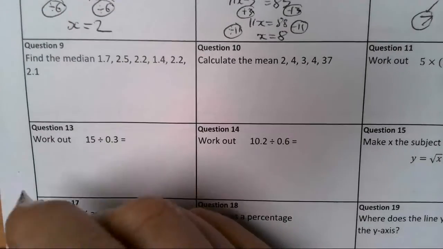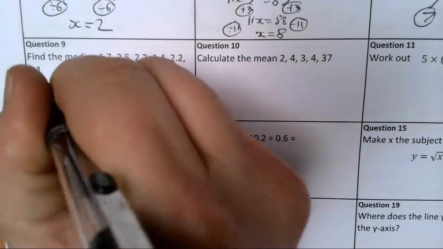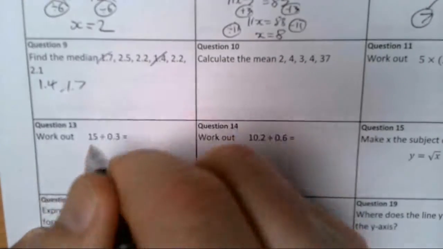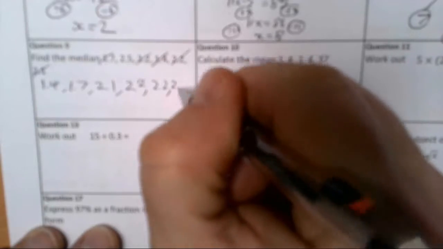Right, to find the median I need them in order. So let's put them in order. 1.4 seems to be the smallest one. Then 1.7. Then I've got 2.1. Then I've got 2 2.2's. And I got a 2.5.